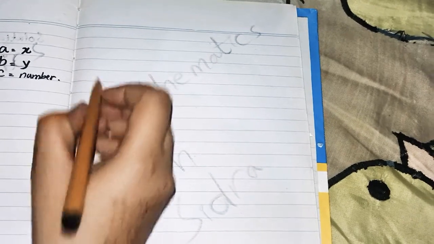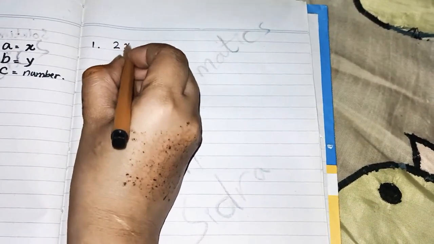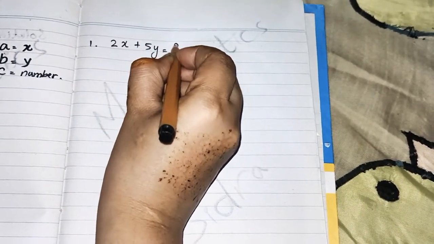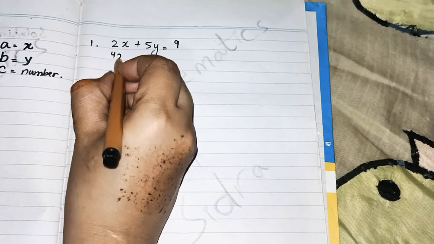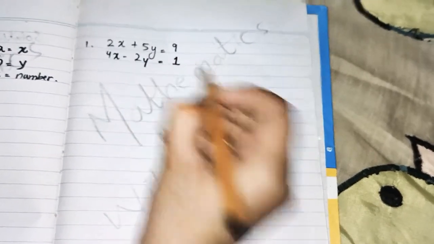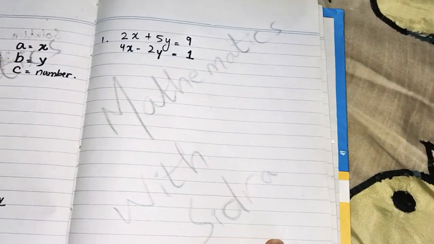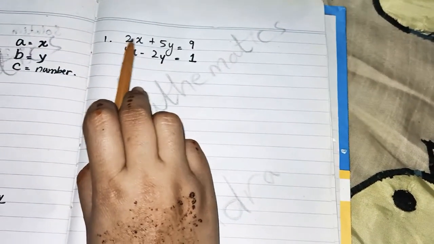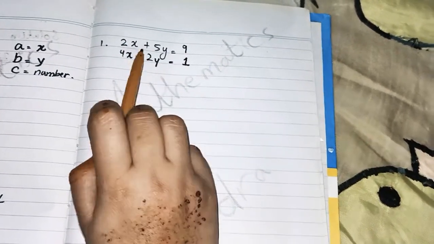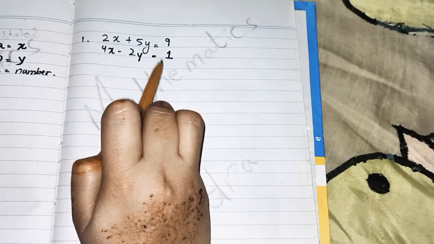So the question is 2x plus 5y is equals to 9, and 4x minus 2y is equals to 1. Here you can see we have 2 different equations. The upper one is A1, B1 and C1, and the lower one is A2, B2 and C2.